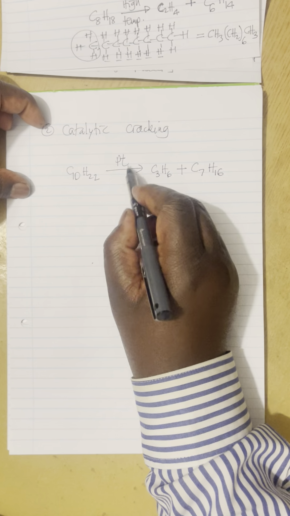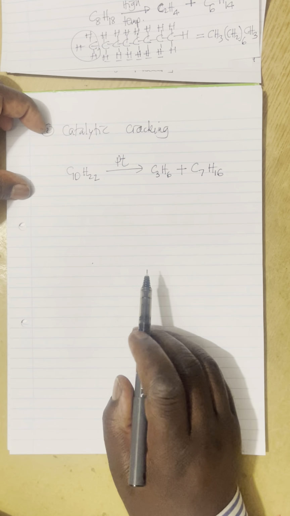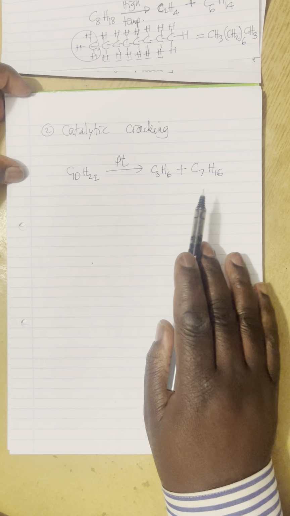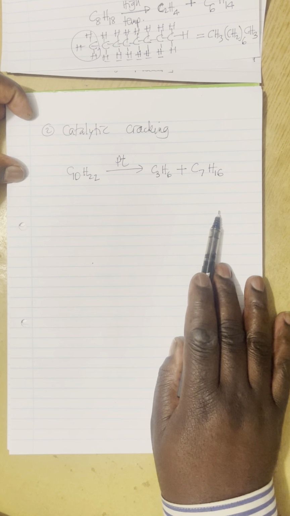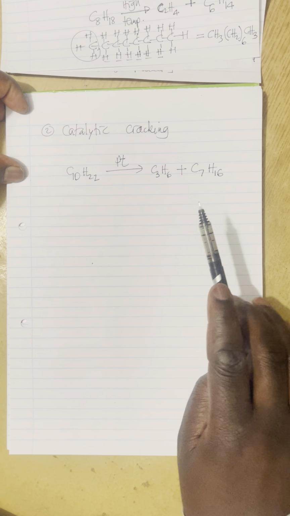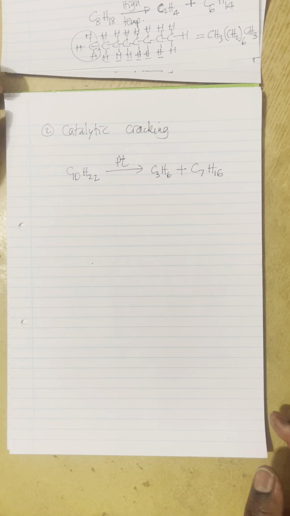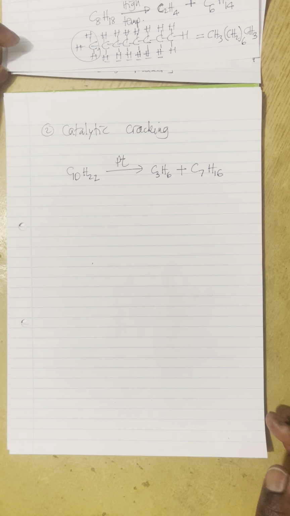How do I know? There will be a catalyst there. They can ask me, what type of cracking is this? Or they will say, what type of reaction is this? And name the reaction. So I would say, this is an elimination reaction. The name of the reaction is catalytic cracking or just cracking. I would still be awarded marks.